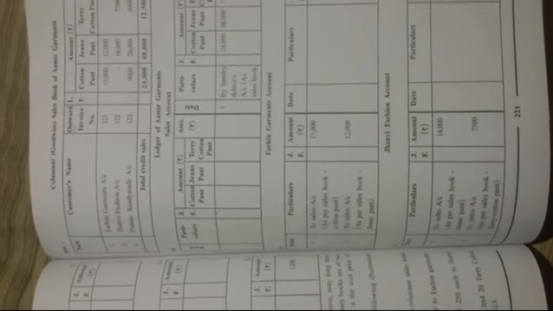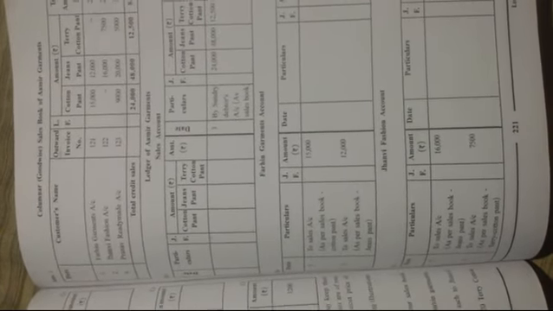Now we have passed all the entries into the columnar sales book. At the end you have to total all the columns. Write total credit sales and total all the columns: cotton pants column, jeans pants column, terry cotton pants column, and the total amount column. Okay, so now we are done with preparing the columnar sales book of Amir Garments.